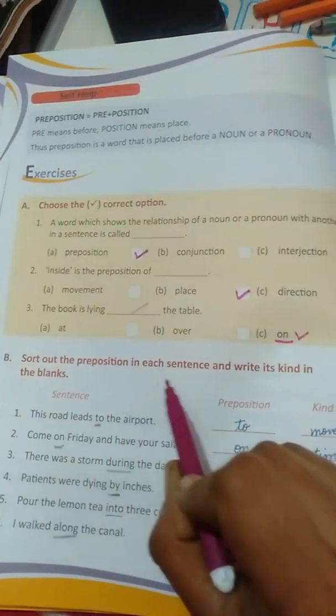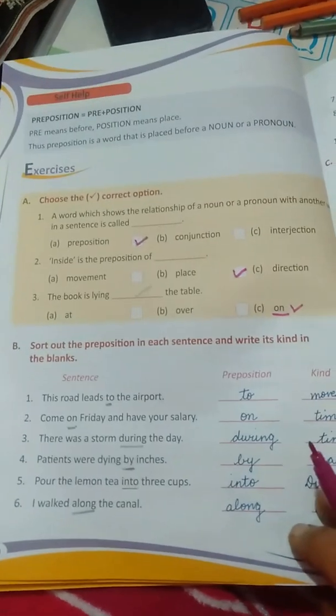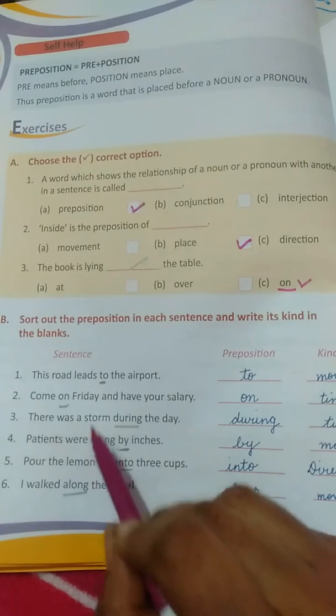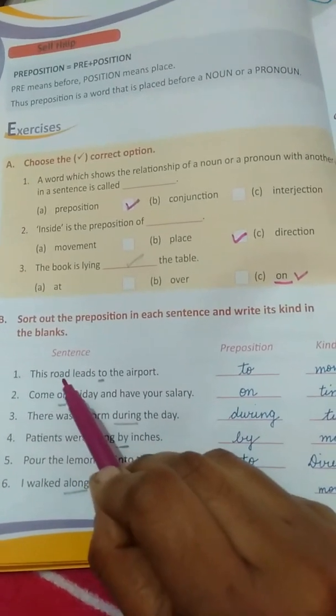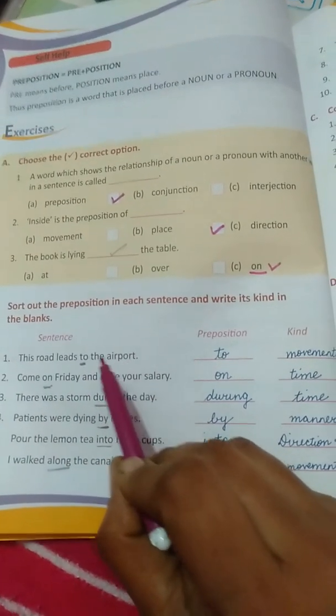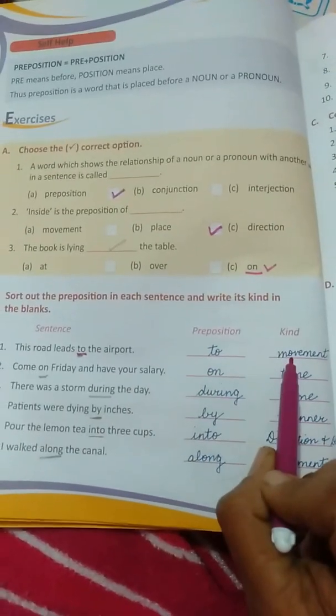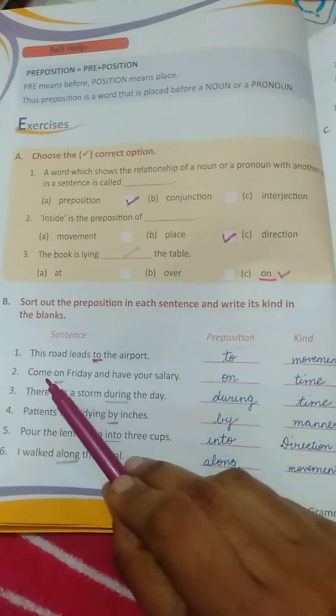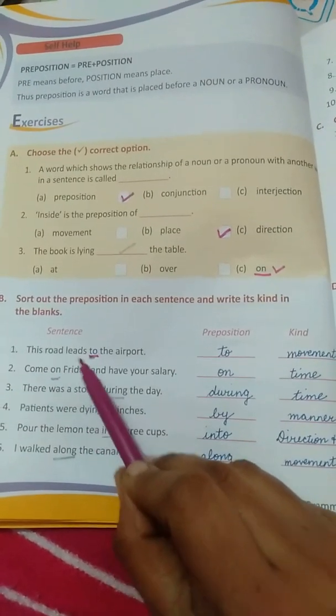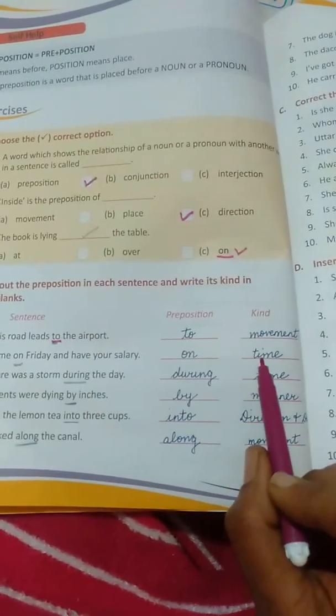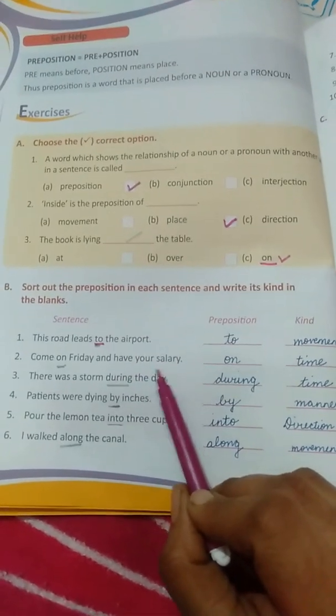Sort out the preposition in each sentence and write its kind in the blanks. The sentence: this road leads to the airport. So the movement is there. So this is movement, to, movement. Come on Friday. When? On Friday. On is a preposition telling you about time.